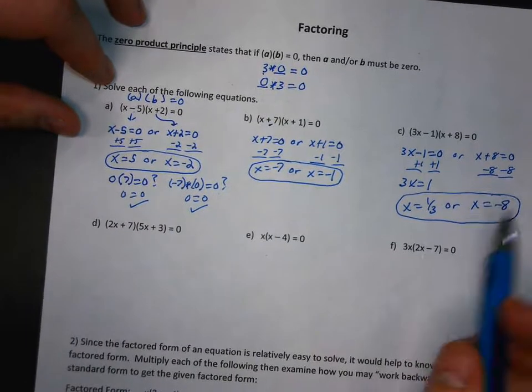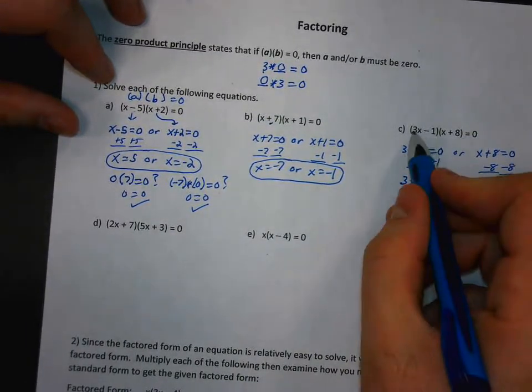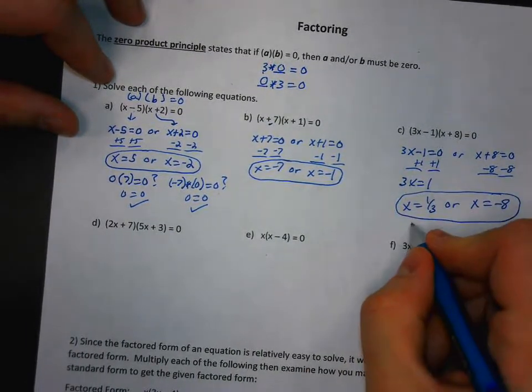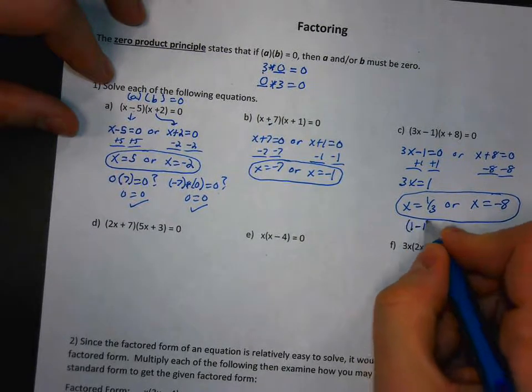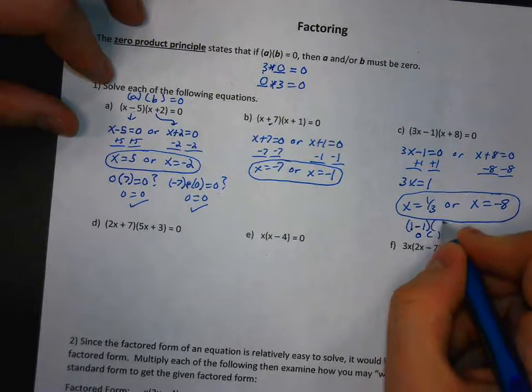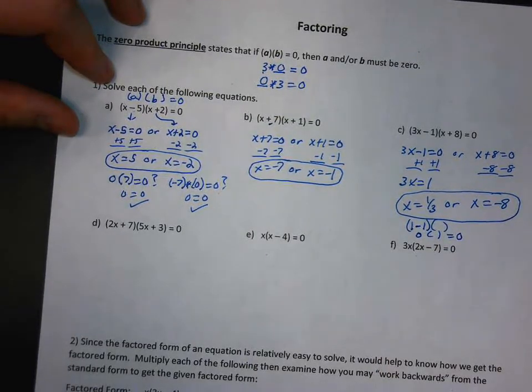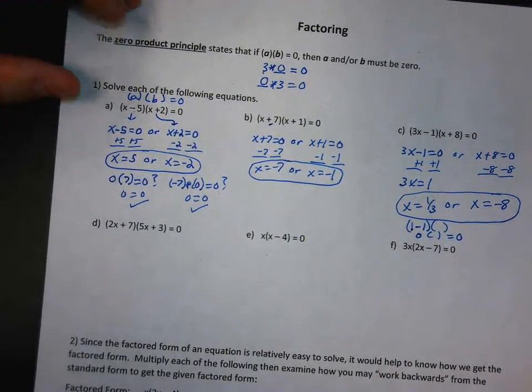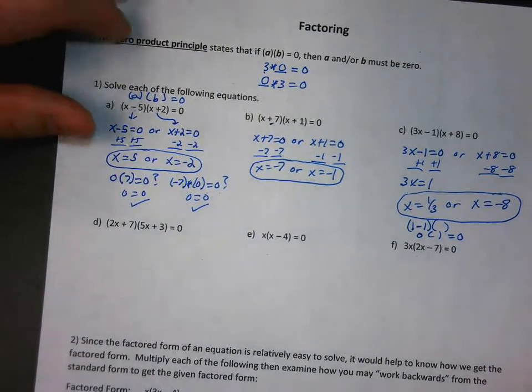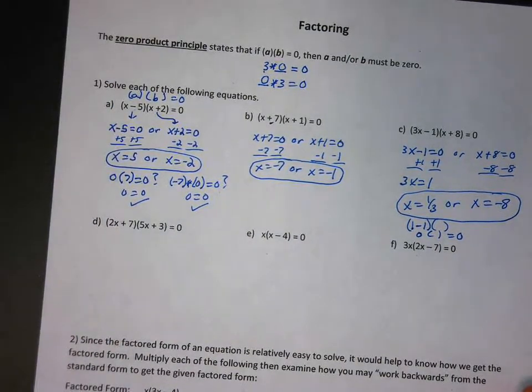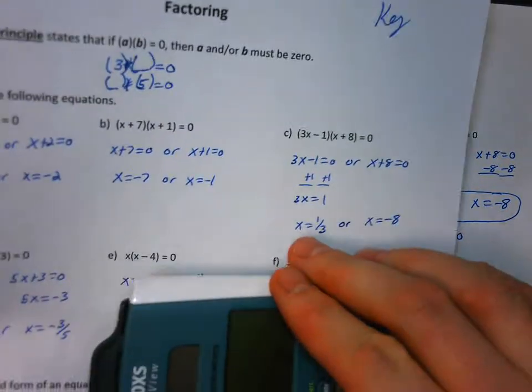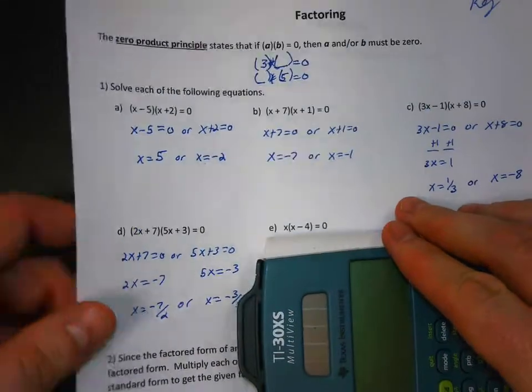If you check that one, if you put 1/3 in, 3 times 1/3 is 1, minus 1 is 0, times anything gives you 0. So that does work. Part D is very similar. If you go through and do the steps on that, I'll just put the answers up here quickly for you. You can pause the video if you need to.